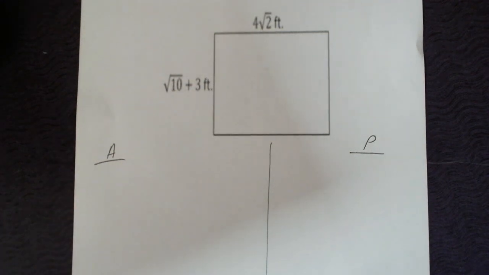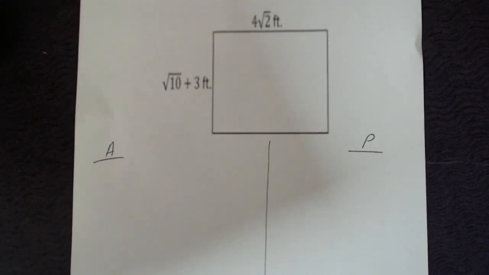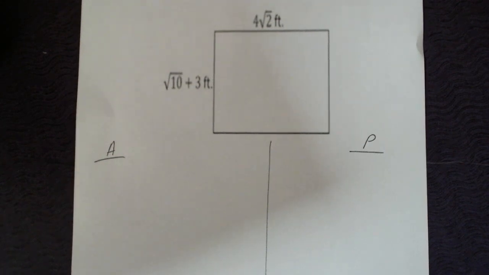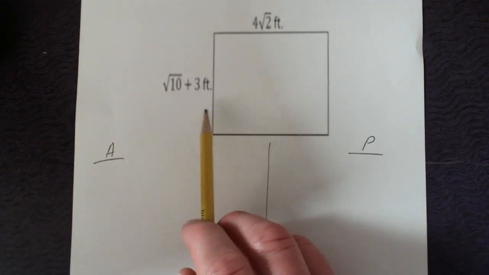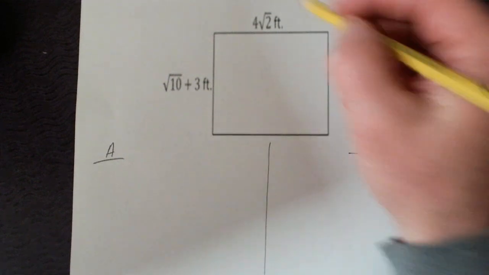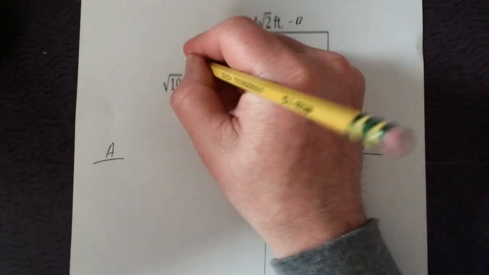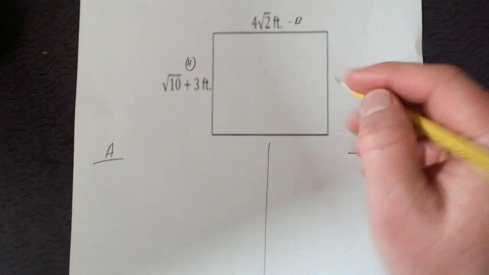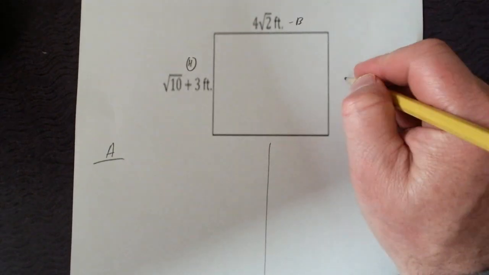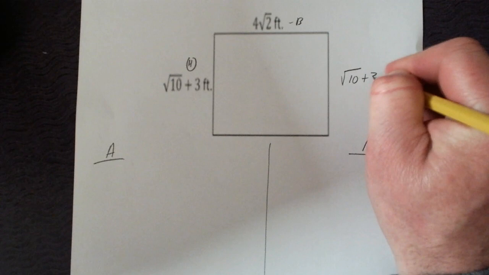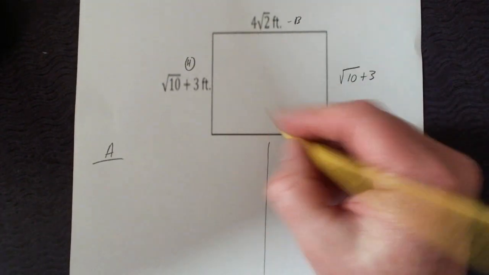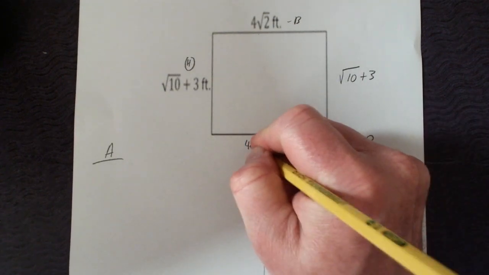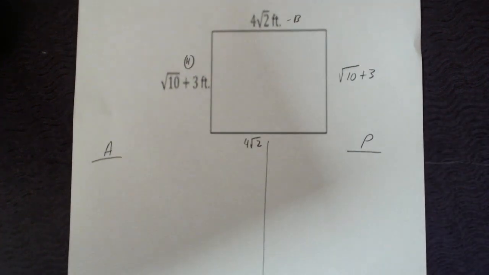This is a short lesson on how to find area and perimeter of a rectangle when you have radicals. Now, I'm going to start with area. First of all, let's look at the shape. Base times height. I'm going to call this my base, and this is my height. So if this is square root of 10 plus 3, this one's got to be square root of 10 plus 3. If this base is 4 times the square root of 2, this has got to be 4 times the square root of 2. Now we have everything filled in.